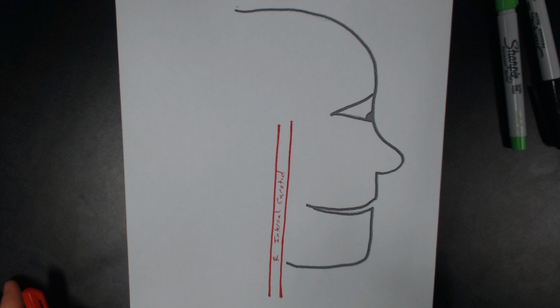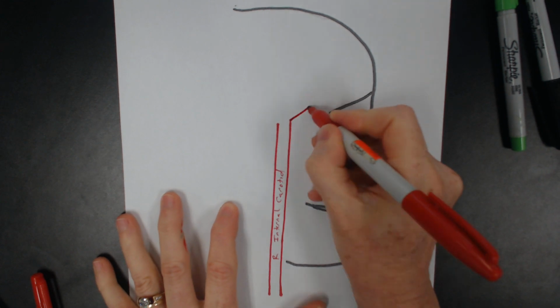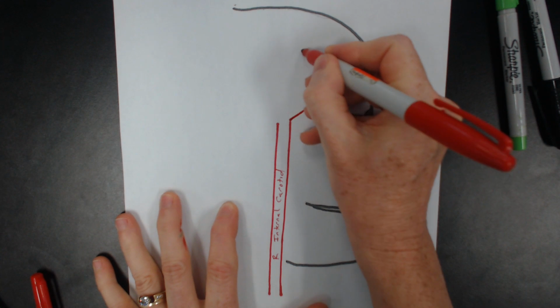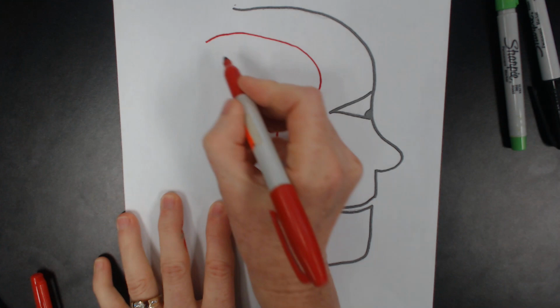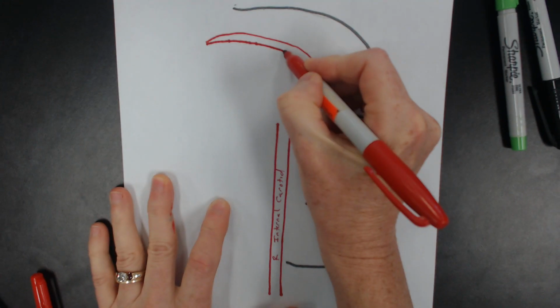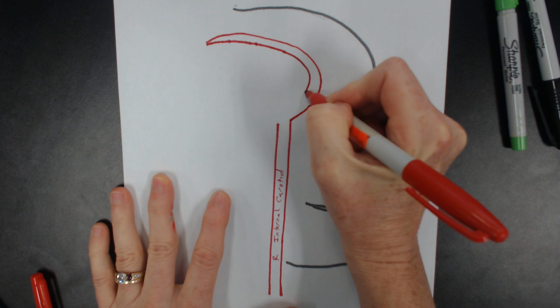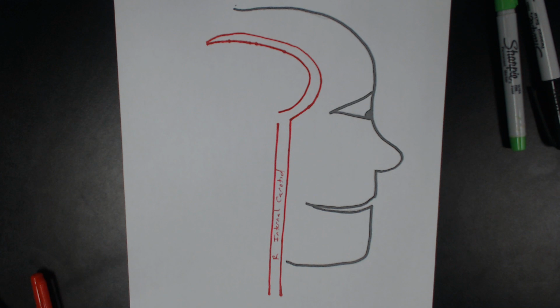The first major branch is going to swing forward and actually flip over the corpus callosum that we talked about the other day. Okay, and you'll see this again. This is the first major branch off of the internal carotid on the right side. Okay, just the right side right now.